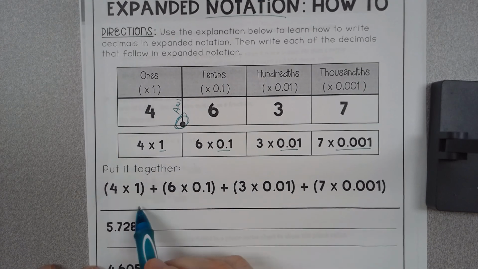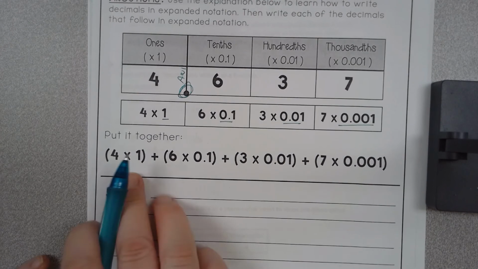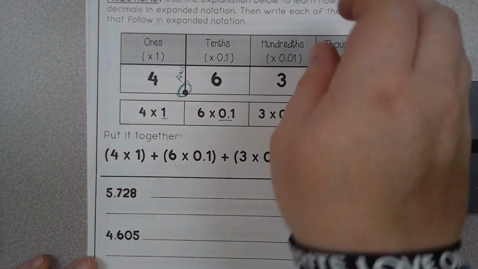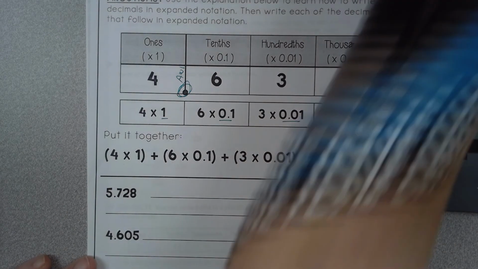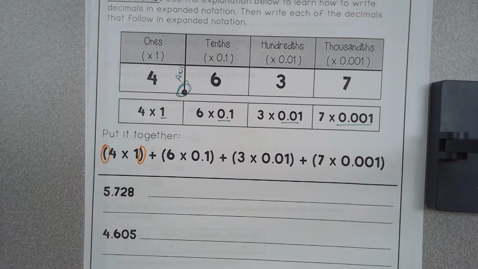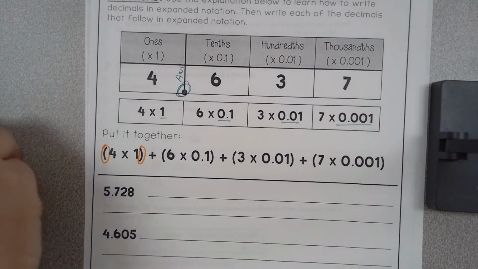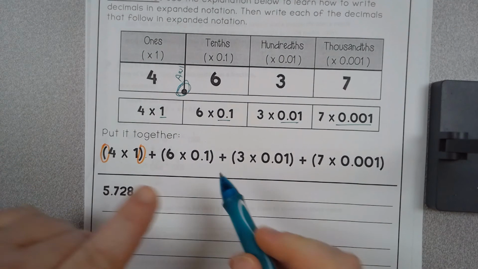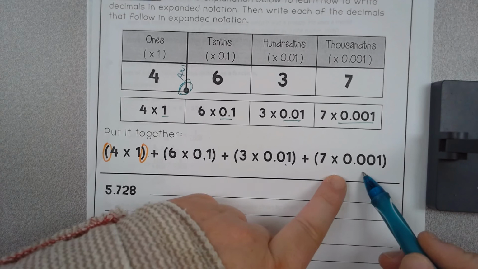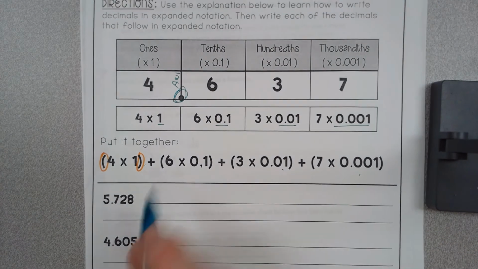All right, so we put it together and you get this 4 times 1. Now, something that's very important, and I tend to forget sometimes, these are parentheses. These parentheses have to go with each set. So, like, this is its own problem, this is its own problem, this is its own problem, and this is its own problem. And then we have to add them all together.